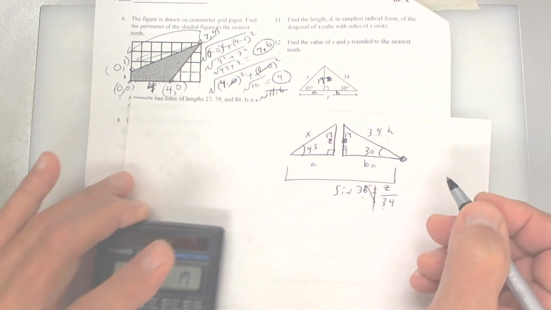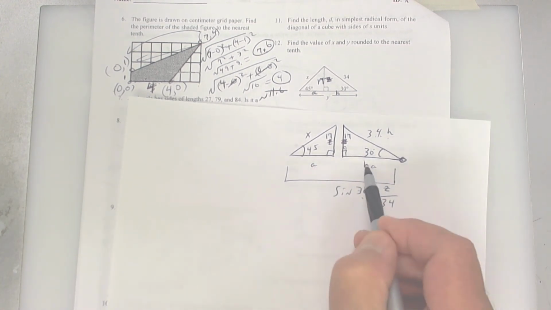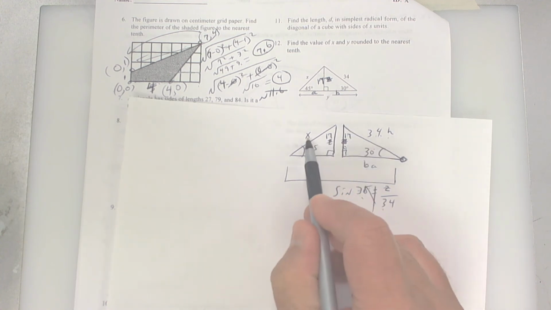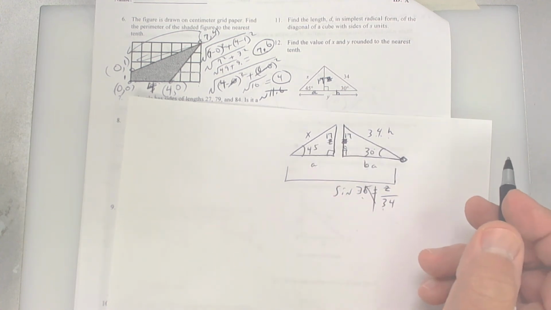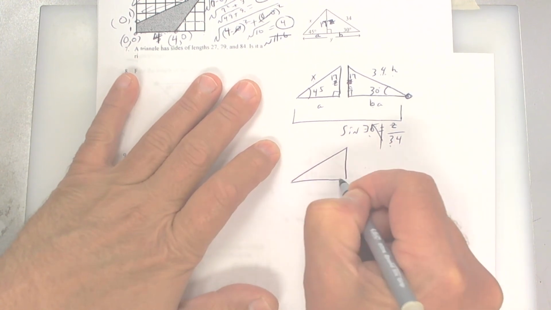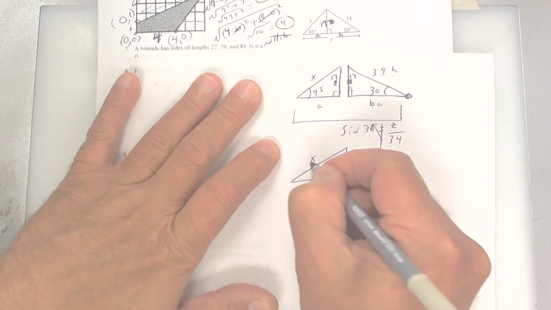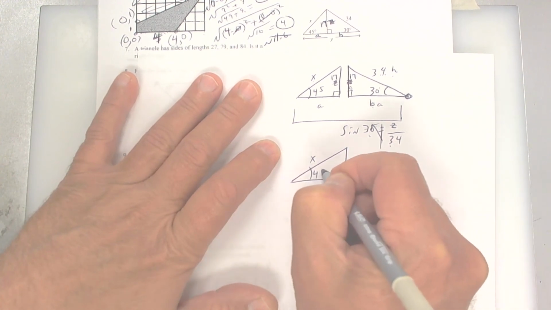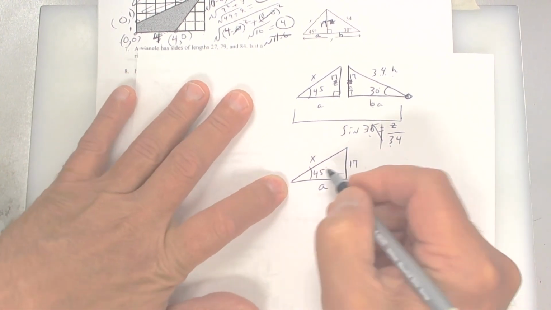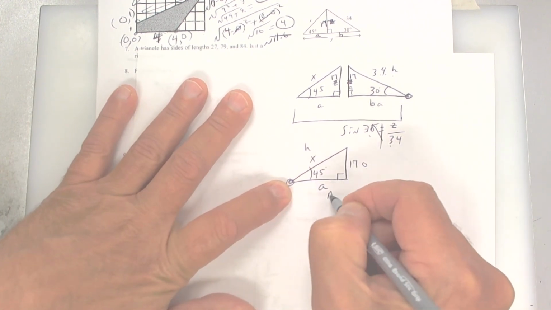Okay, now that we have that, we can figure out this piece, and we got to figure out this piece, and then we got to add those up. We also need x. Okay, so we got a lot of things going on here. So let's do a first. Stay with me, okay? This is a. We know this is 17. We're looking for x. This is 45 degrees. So standing here, this is opposite, this is hypotenuse, and this is adjacent.